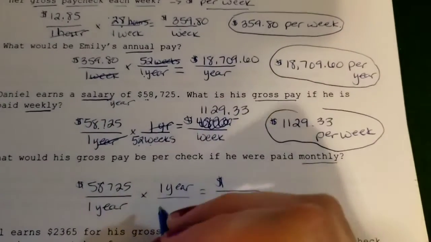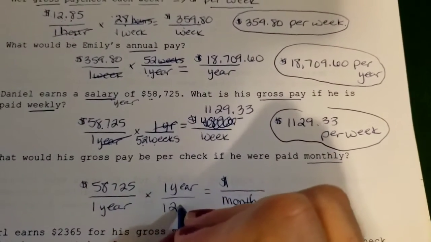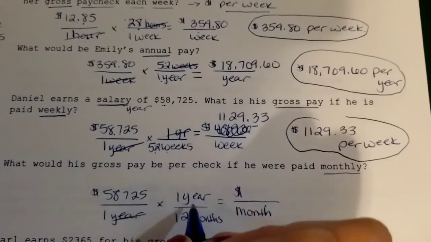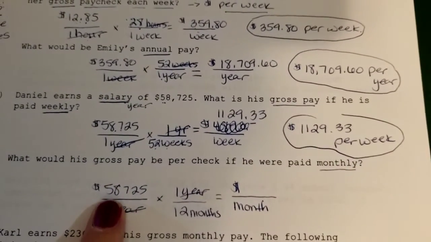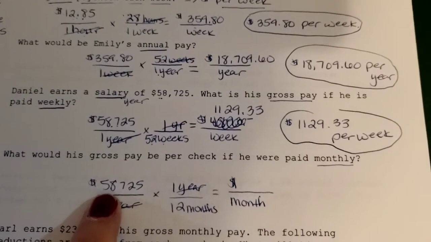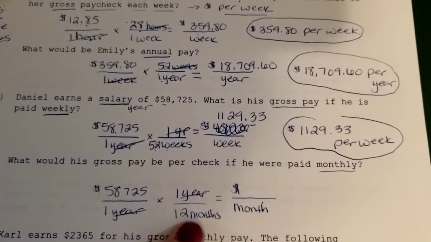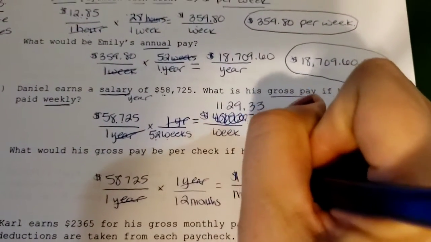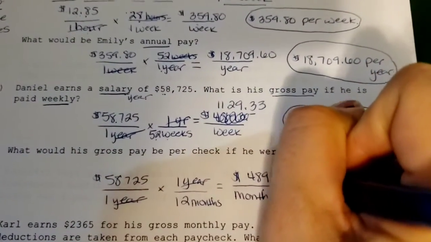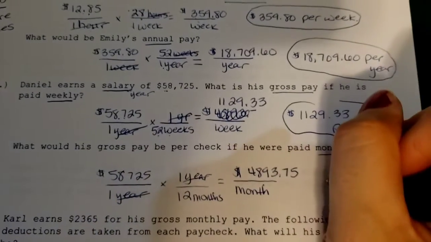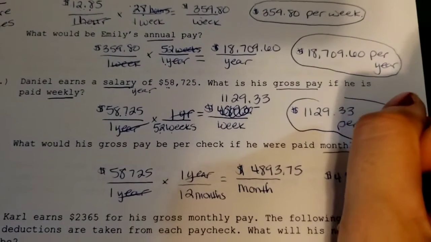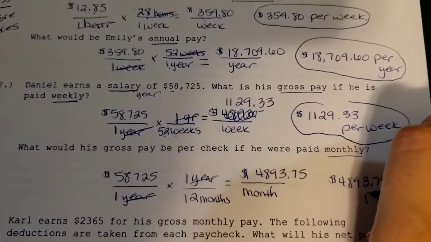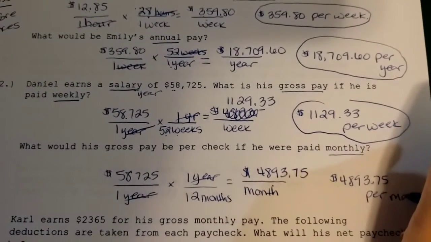So 1 year is the same as 12 months. So my years cancel out, and I end up with 58,725 on the top. And this time 12 is on the bottom, and that's where that $4,893.75 comes in. So his monthly paycheck then would be $4,893.75 per month.